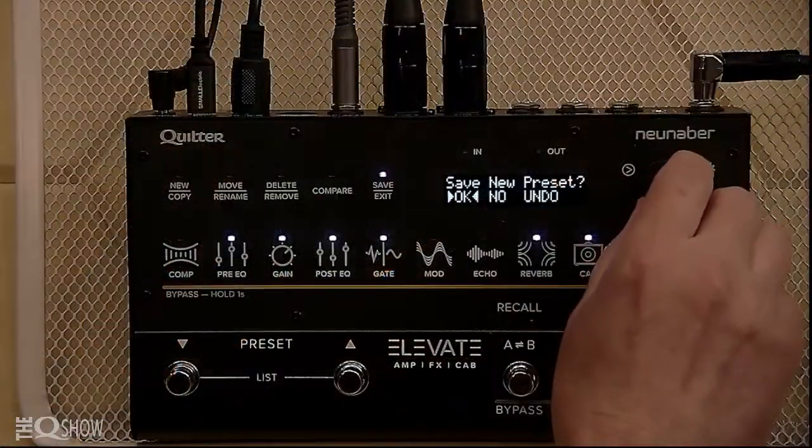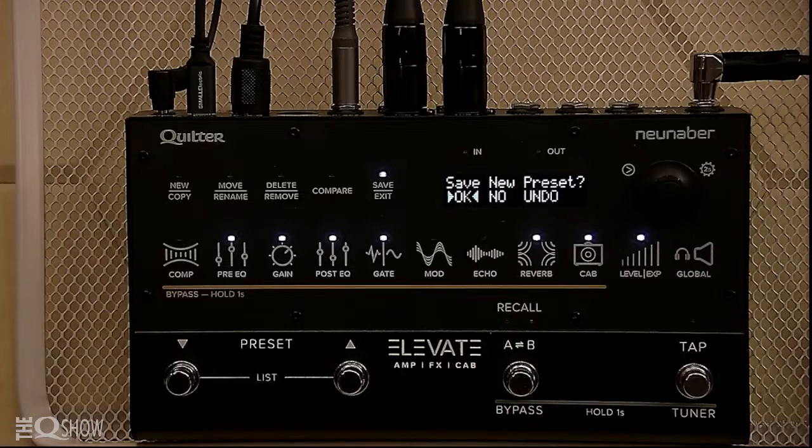Right, and you want to get familiar with how it works, the process. When you change something and then you go to change a preset, you want to know what it's doing with your changes. Until you learn that about the unit, you kind of want it to ask you to get familiar with it.